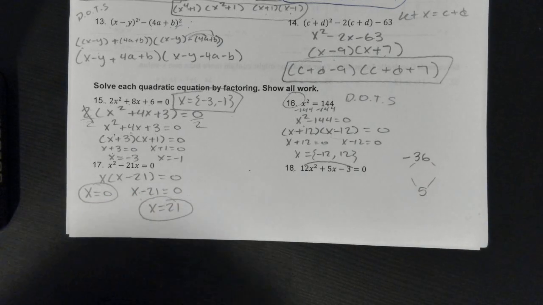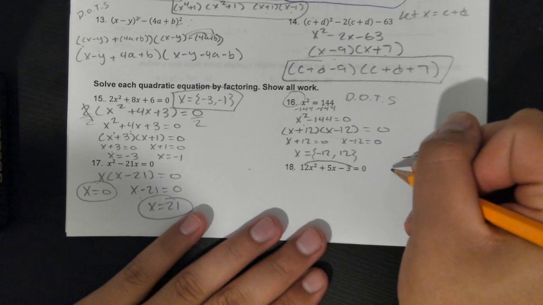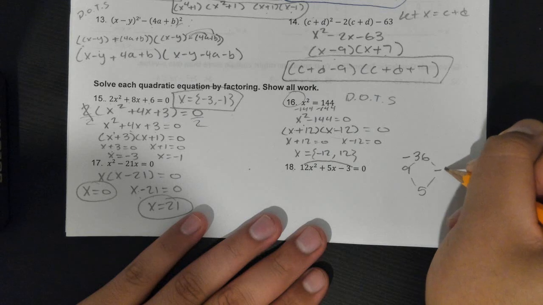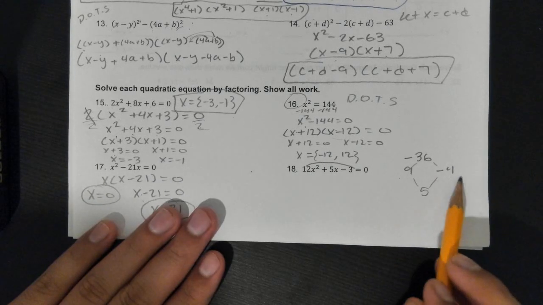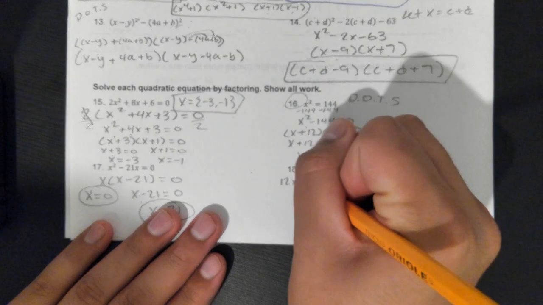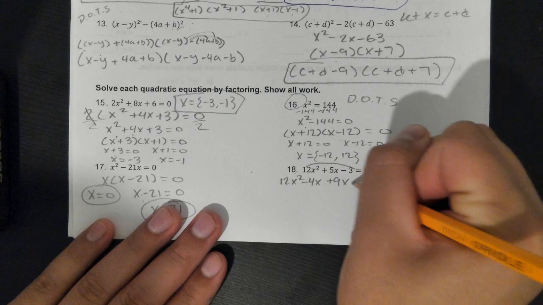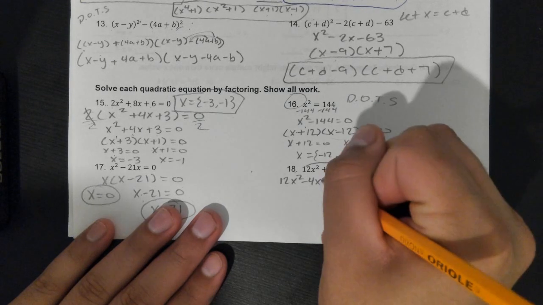The two numbers that would do that would be positive 9 and negative 4. So we're going to use those two numbers to split the middle. We got 12x squared minus 4x plus 9x minus 3 equals 0.